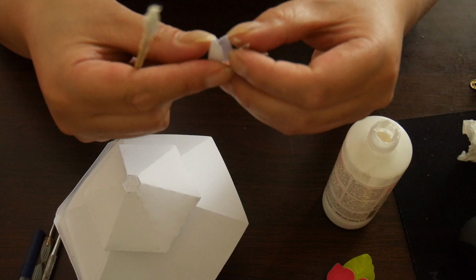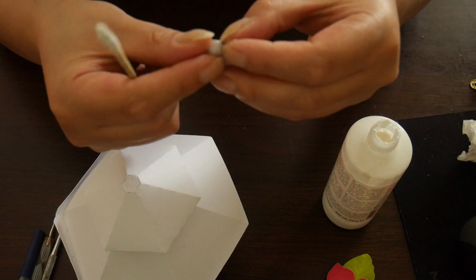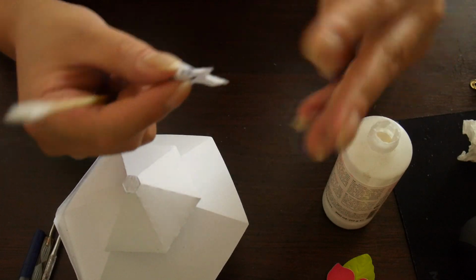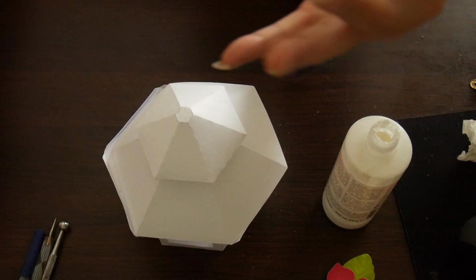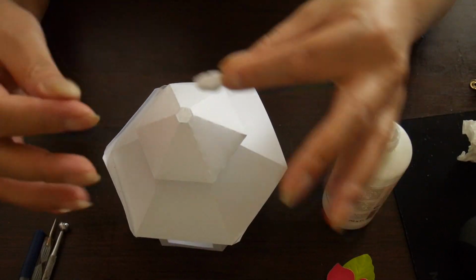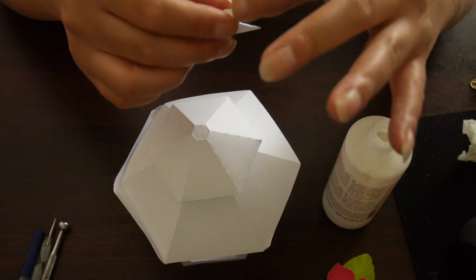So fiddly, so tiny. Please don't give me 4 stars or 3 because this is tiny, guys. I can't help it. I have sausage fingers too. It's too small. I can't possibly make big ones to fit on top.